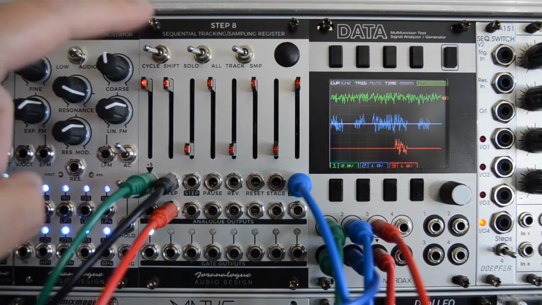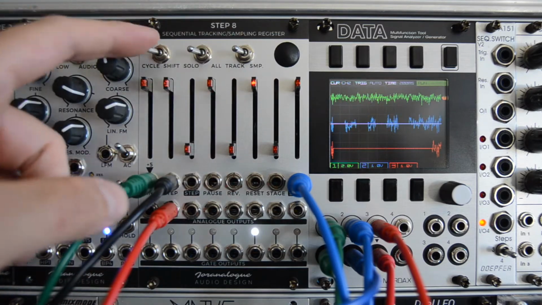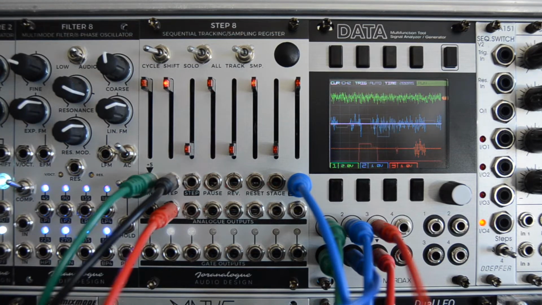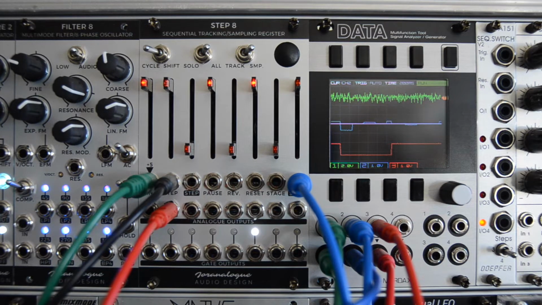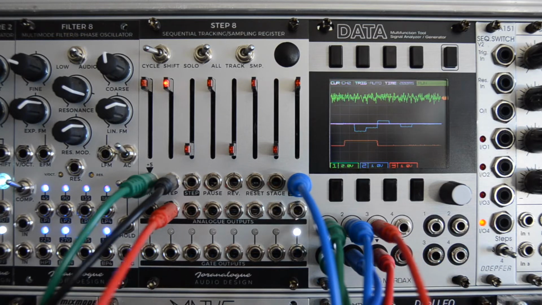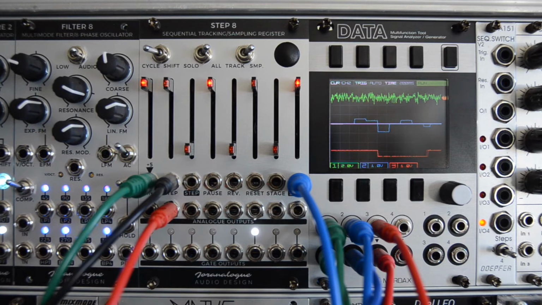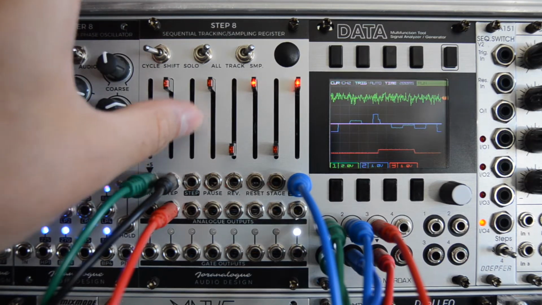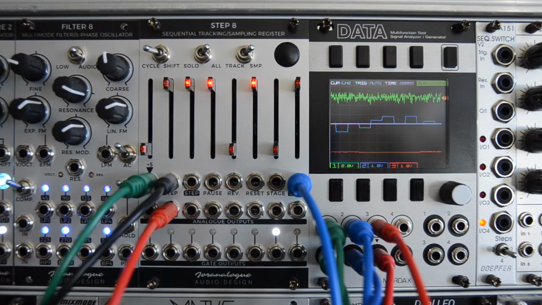I don't know if I already mentioned it, but for this all to work, you need to be in the cycle setting here. And if you would run these two signals, the signal from the scan output and one of the analog outputs, or many of the analog outputs, if you would run these both through quantizers, this would instantly make for an interesting melody in the scale of your choice that's always changing, but over which you have some control with the 8 sliders on step 8.